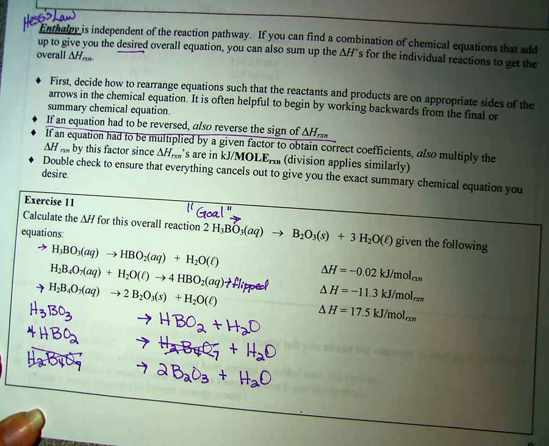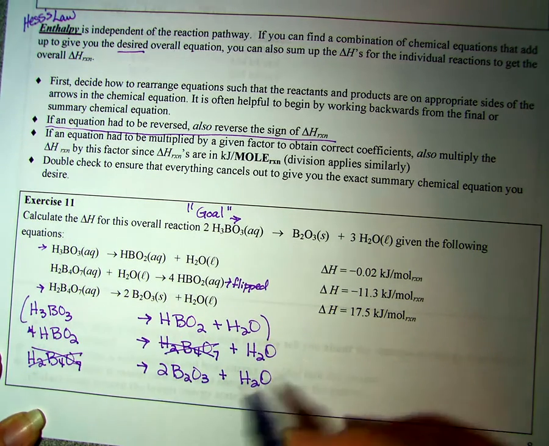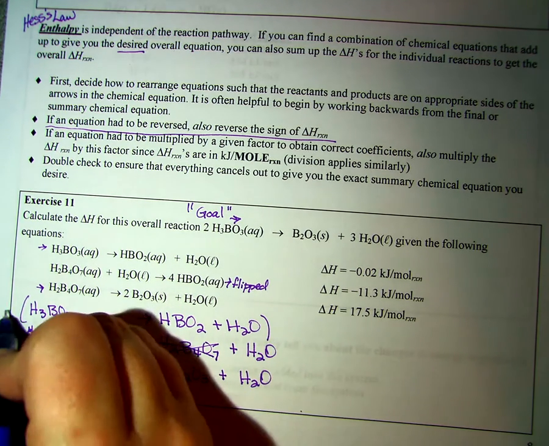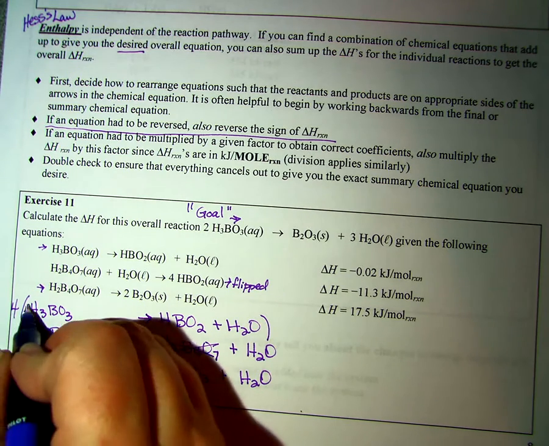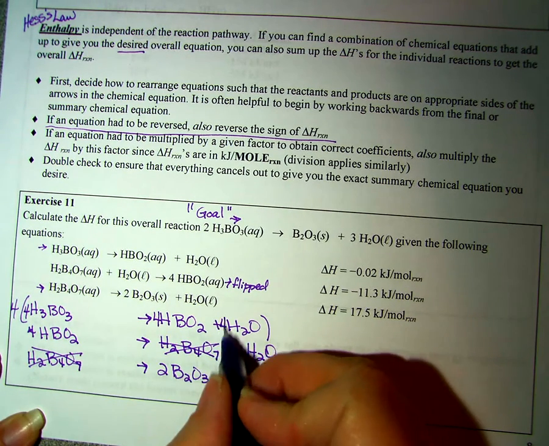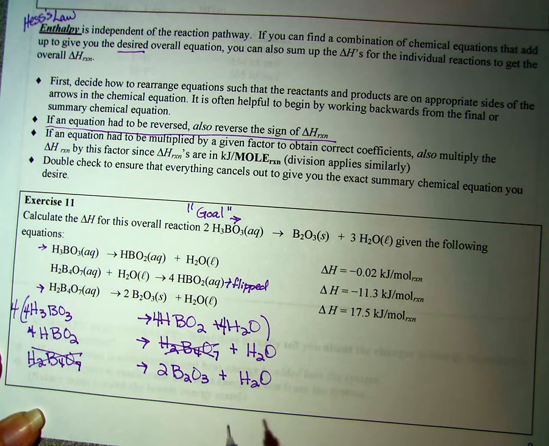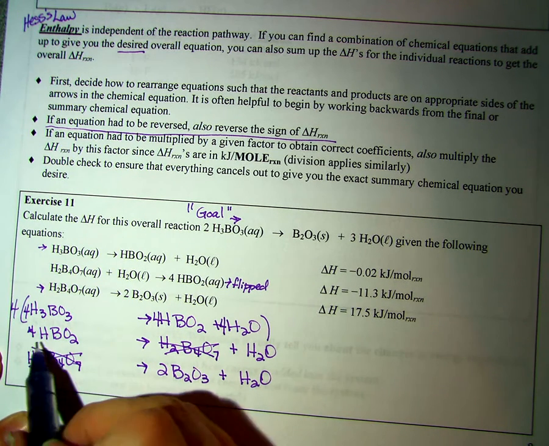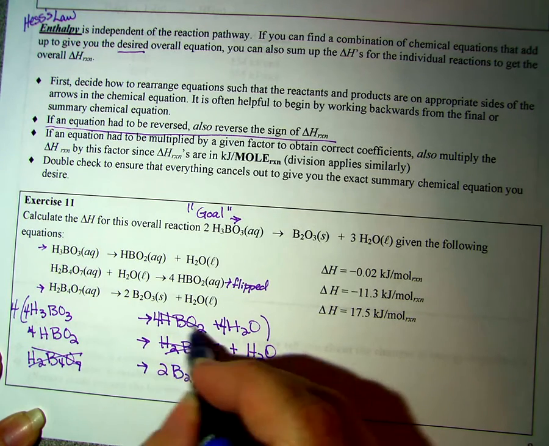And the easiest way to get rid of that is I've got to get my units to equal. So I need to multiply everything in this by 4 so that my units will balance out and I can cancel them. So now I've got 4 HBO2, so I can cancel that.